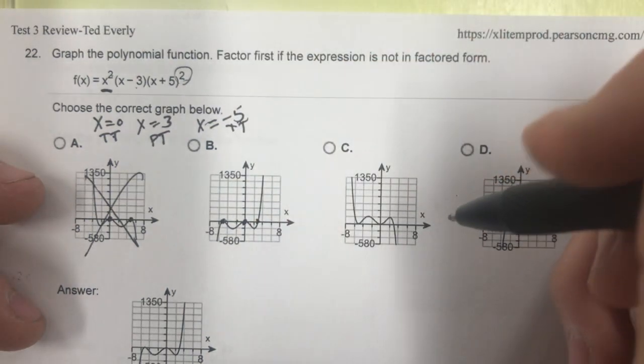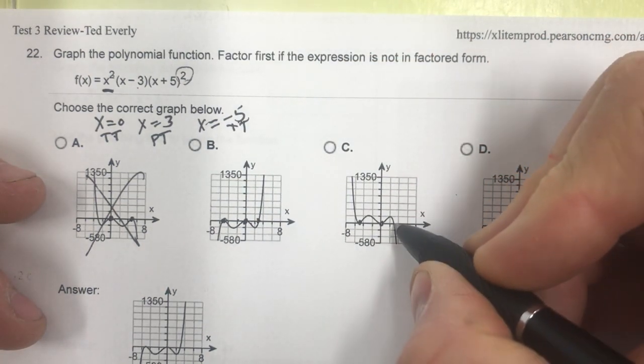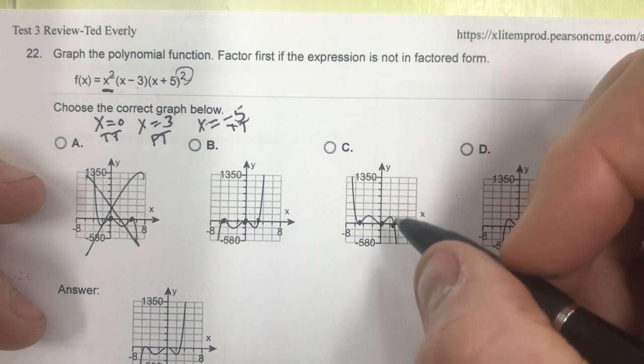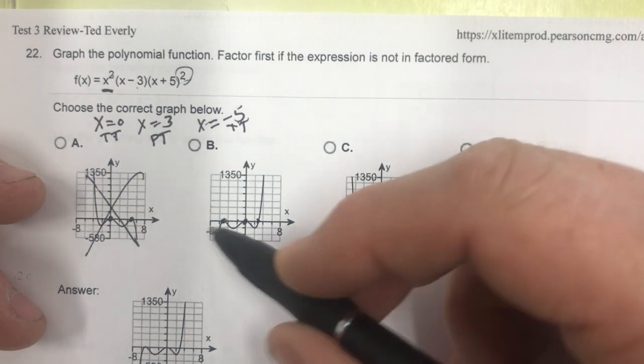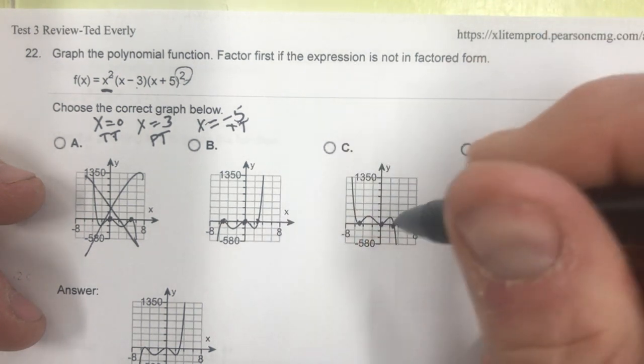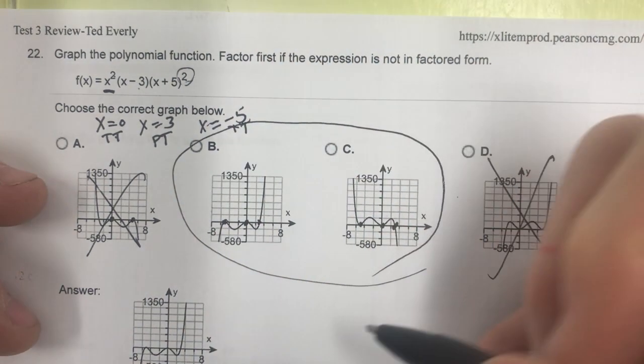Okay. But now I'm thinking that there's no one here. See, -5, 0, and 3. It does the same thing there. But see, this one is going up on the left and down on the right, where this is going down on the left and up on the right. So it's got to be one of these two. This is not right. So it's one of these two right here.